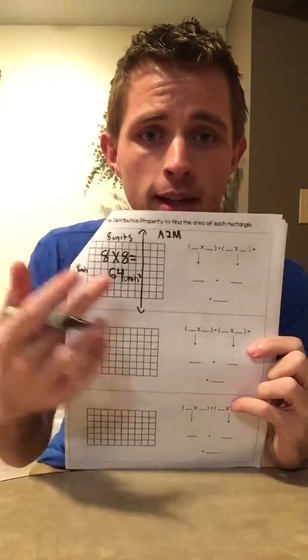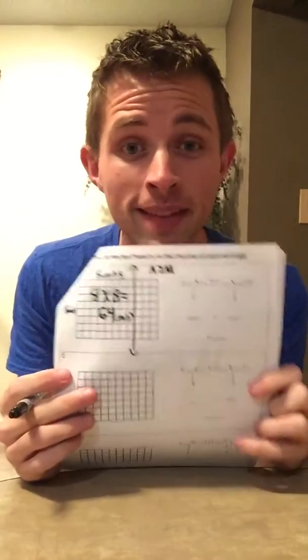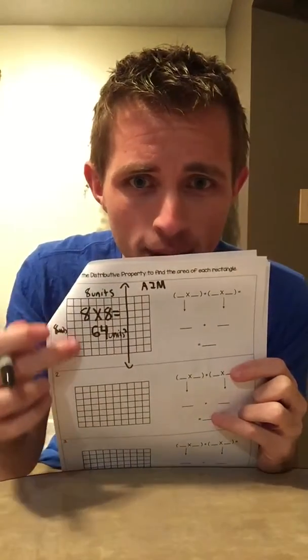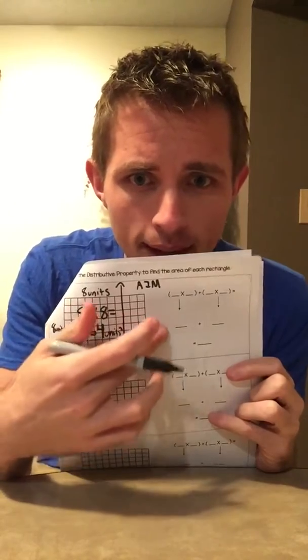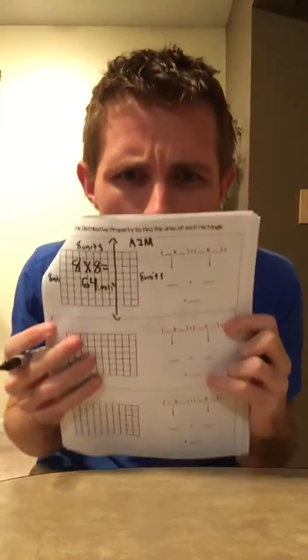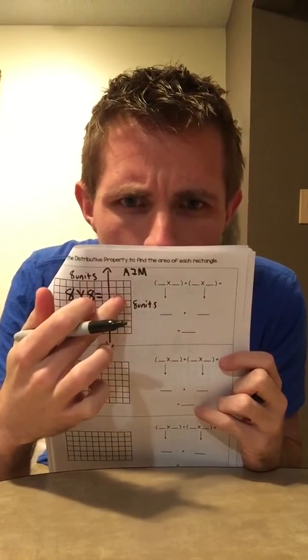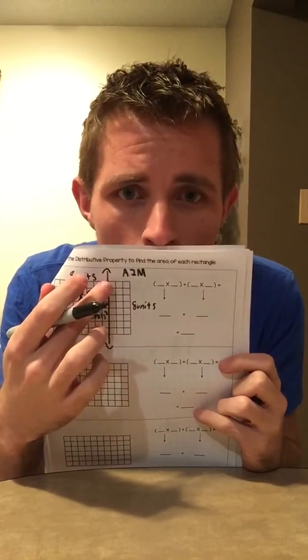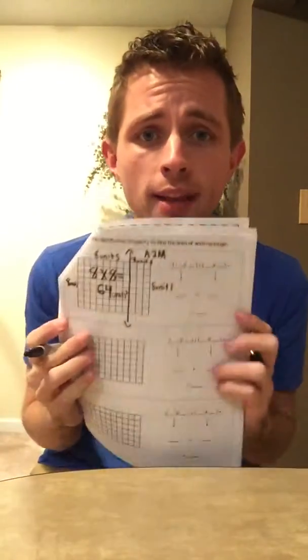We found the area for this one. Now let's go to this one. First we have to find the dimensions, right? The length and the width. What is the length? If it was 8 over here, what does that mean it's got to be over here? 8. You don't believe me? 1, 2, 3, 4, 5, 6, 7, 8. And then the width, 1, 2, 3. 3 what? 3 units. Now I have my length and width, so I can find the area.